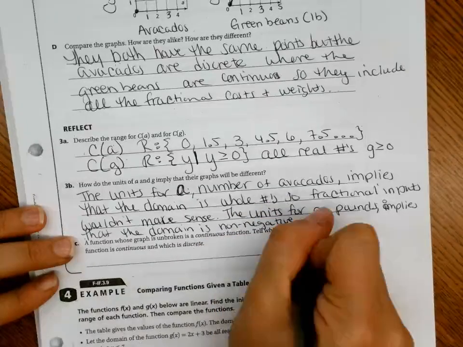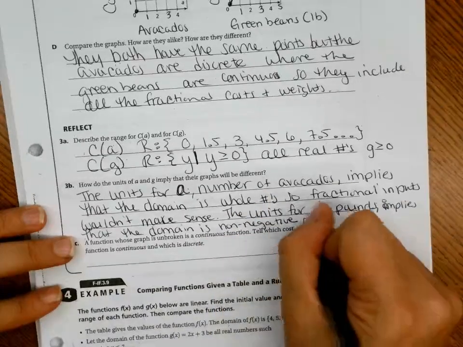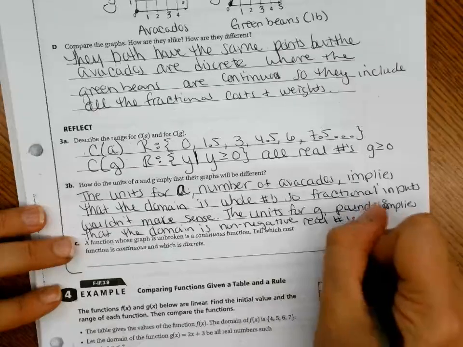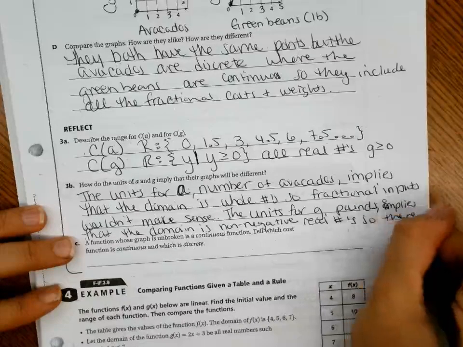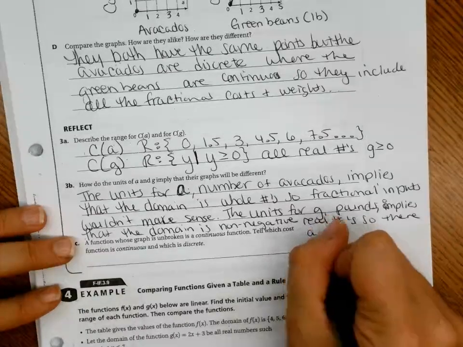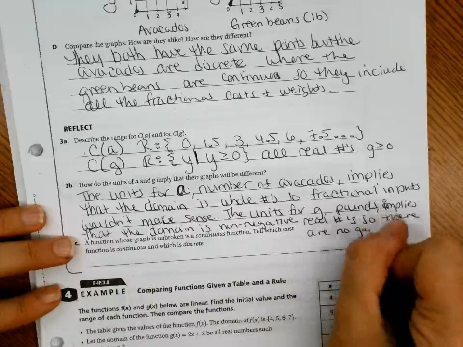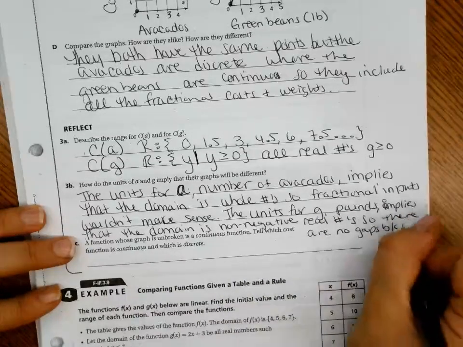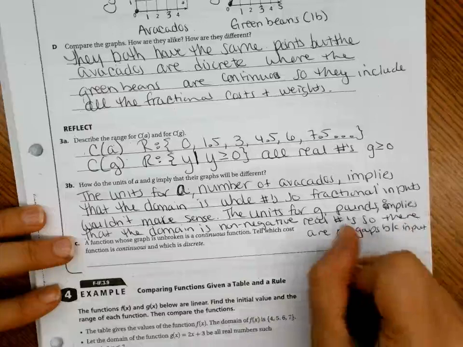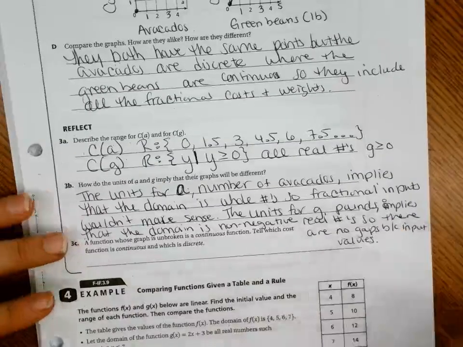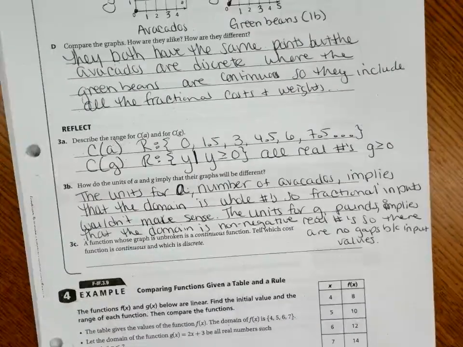It can't be a negative number. Non-negative real numbers. So there are no gaps between input values. Right? All those fractions are included. That's why we connect the line. A function whose graph is unbroken is a continuous function.